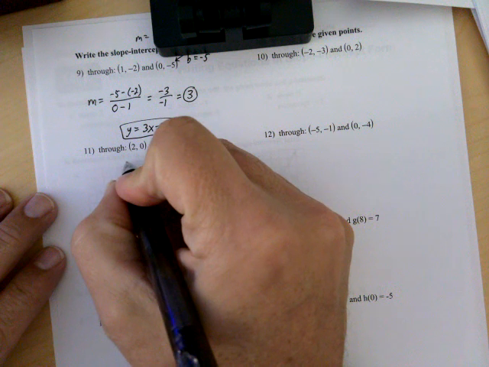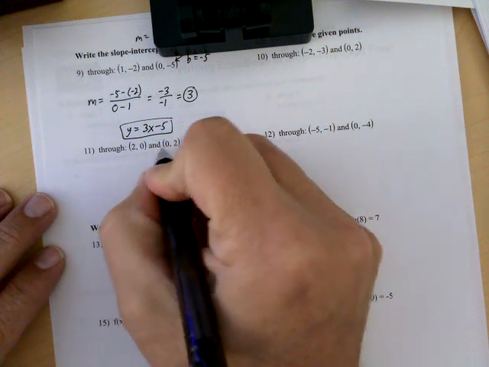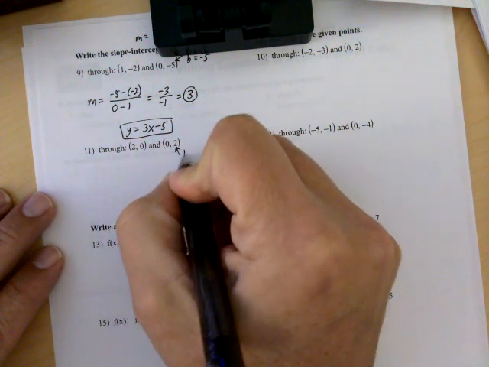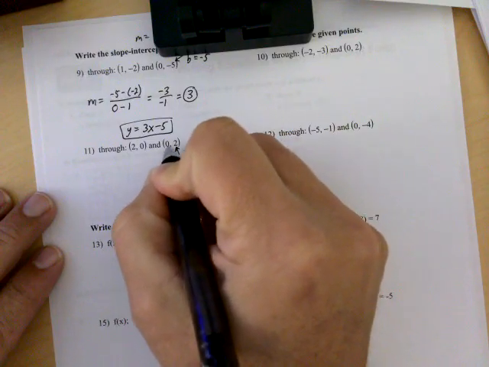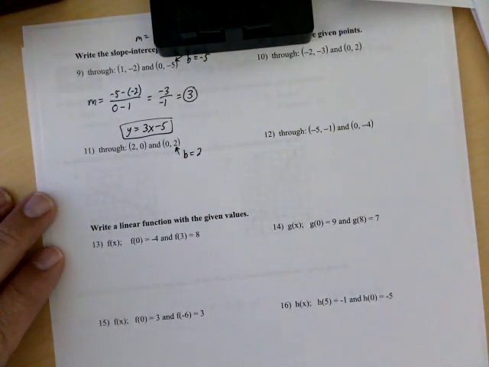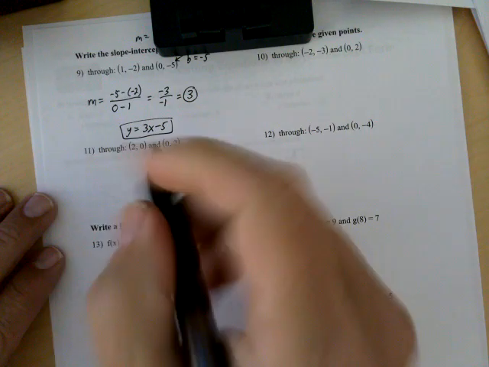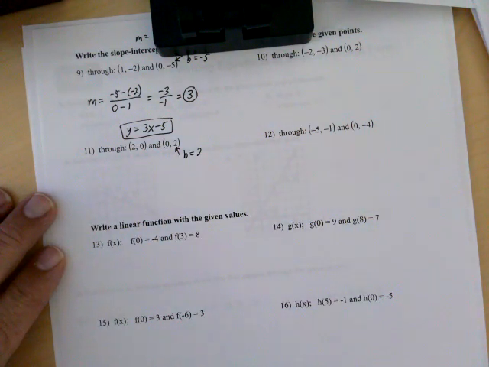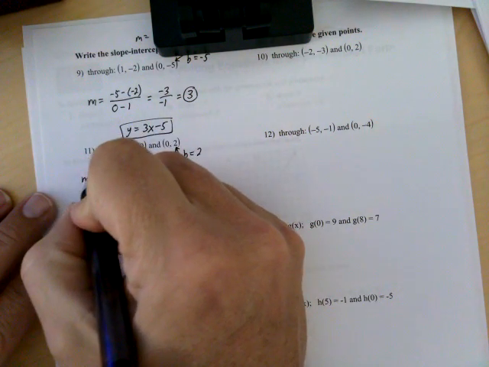11, right here, just be careful, your y-intercept occurs when x is 0. Okay, so the point where x is 0, the y value is your y-intercept. Okay, so we still need to calculate the slope.